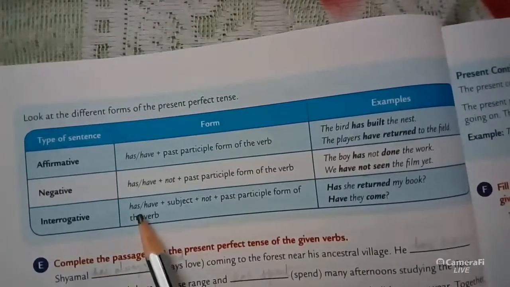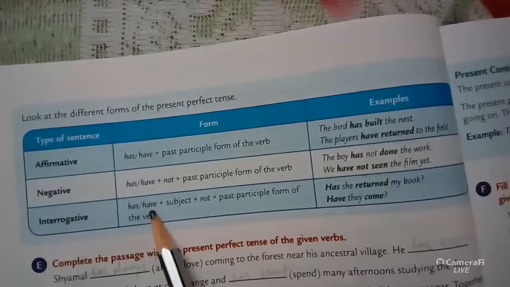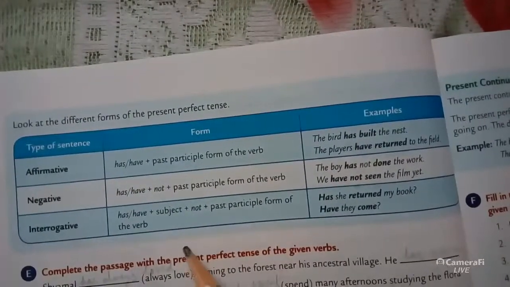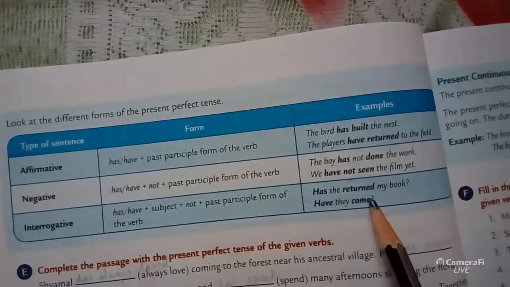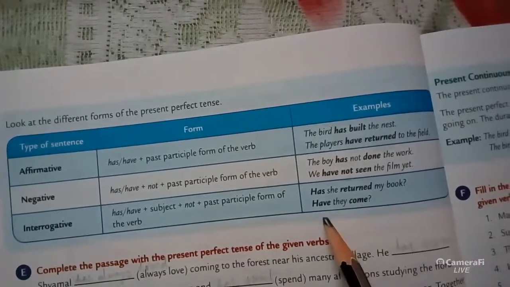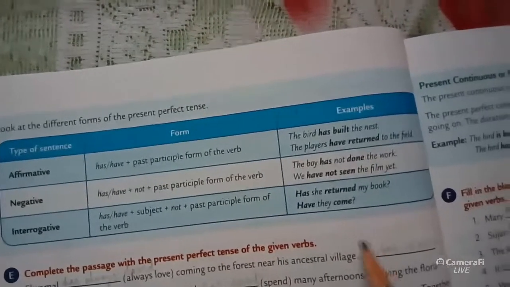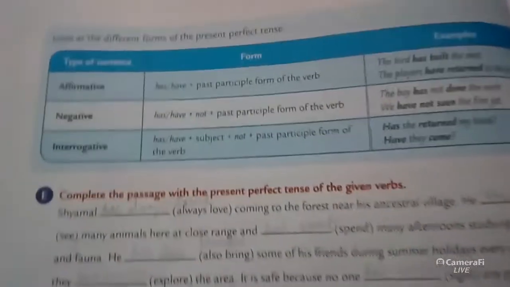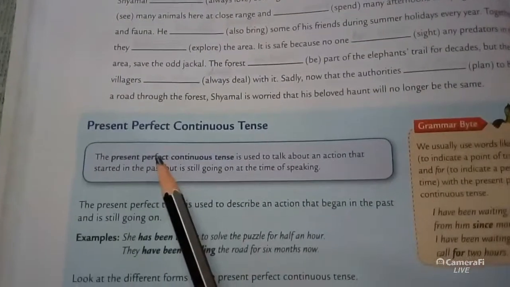Interrogative: have or has will come first, then the subject, then the past participle form of the verb. Has she returned my book? Have they come? Okay. Then this example, have you done it? Then present perfect continuous.